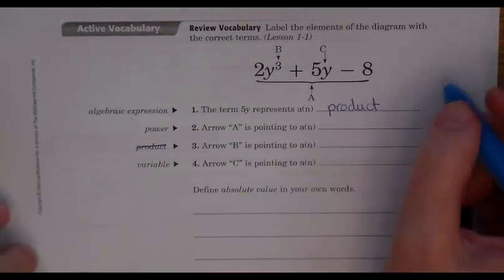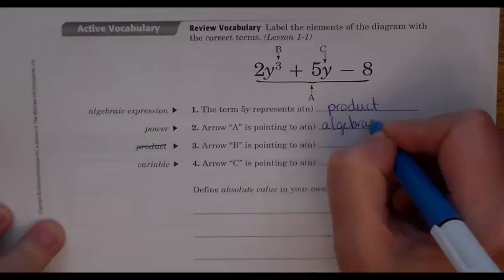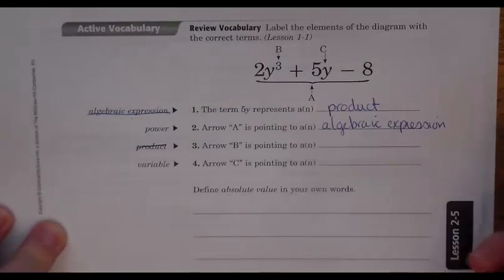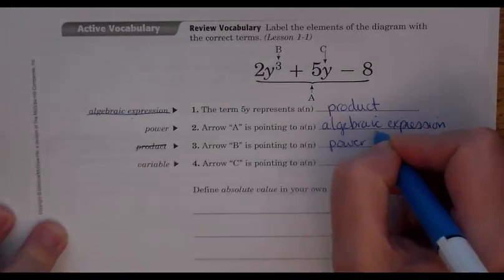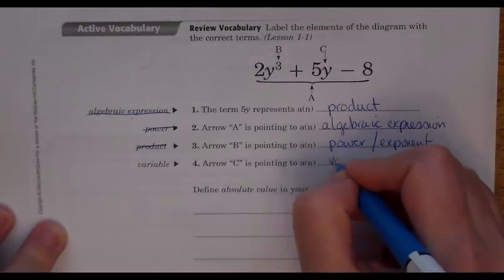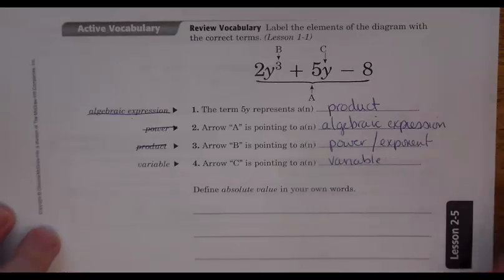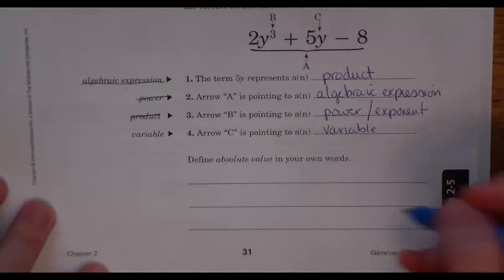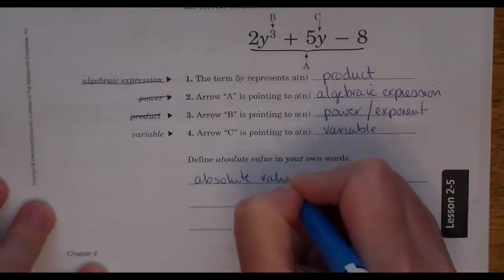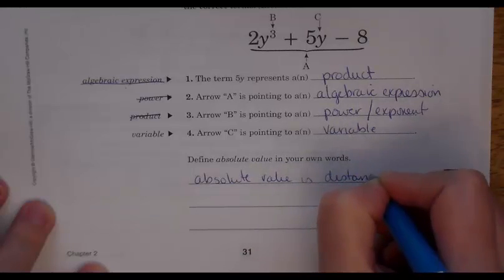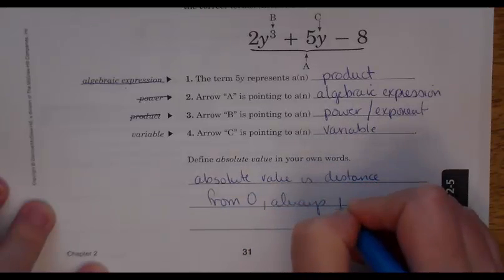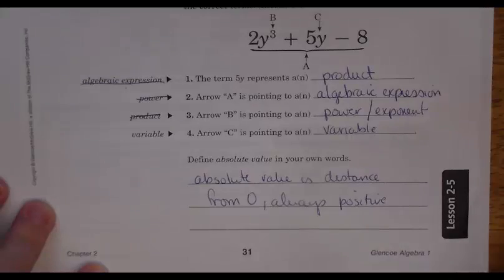Arrow A is pointing to an algebraic expression. Arrow B is pointing to a power, also known as an exponent. And then arrow C is pointing to the variable y. Defining absolute value in our own words, absolute value is distance from 0, and it is always positive. We can't have negative distance.